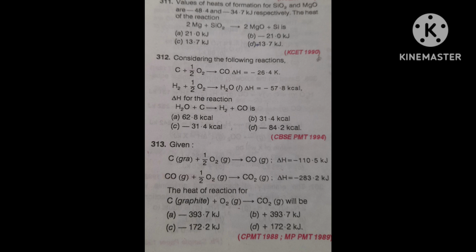I will tell how you will solve it. This question you can already solve; I have solved 2-3 questions of this type previously. Now you think about it. After that I will tell the correct answer and how you will solve it. It will take hardly 10 seconds.